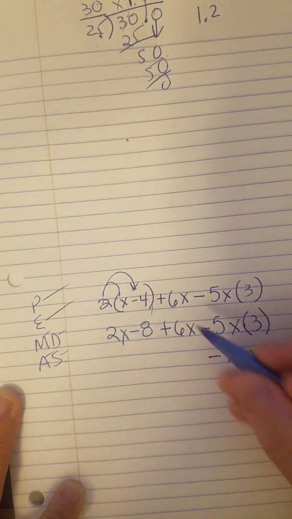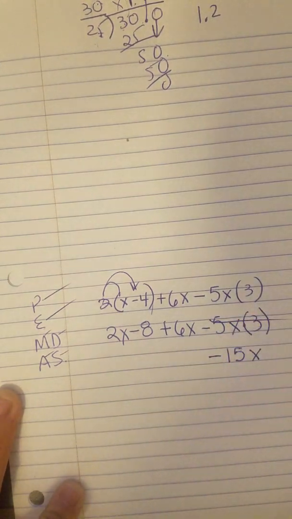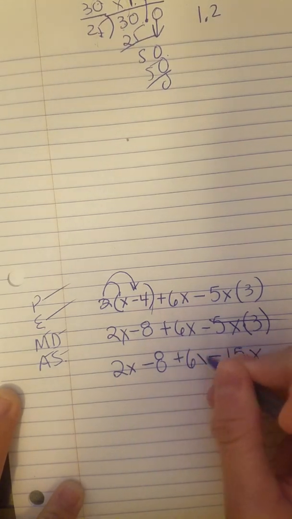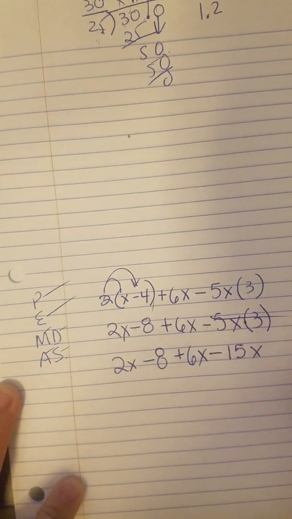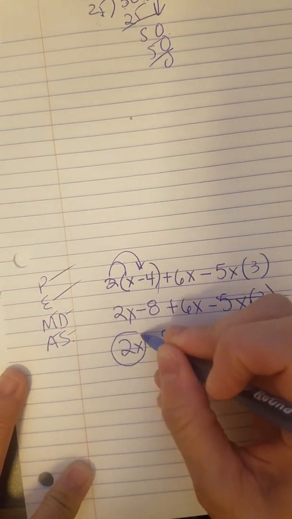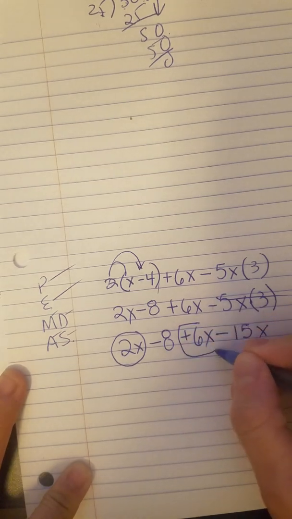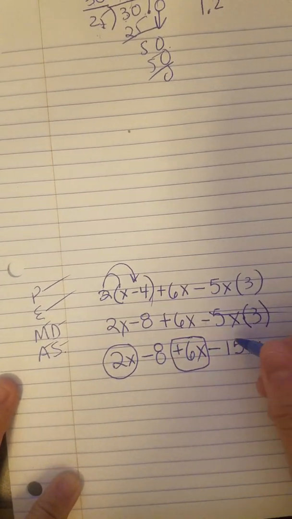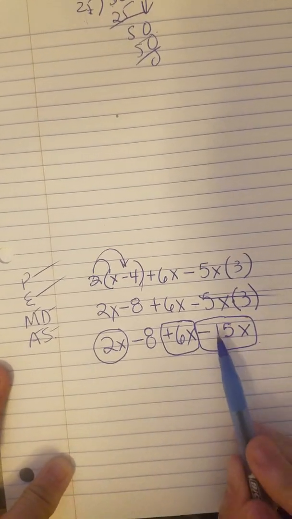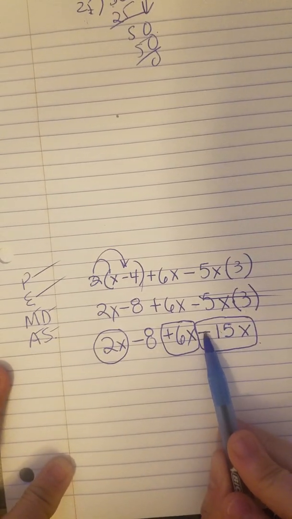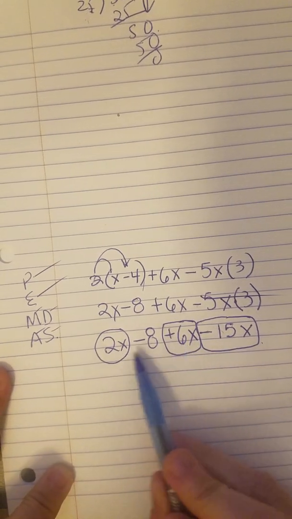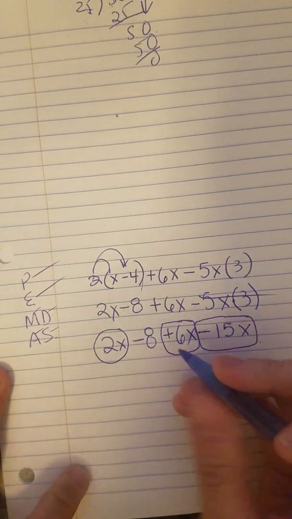Okay, now rewrite everything else. Now I'm done with this. 2x minus 8 plus 6x. Now you're going to combine like terms. So I have a 2x, I have a positive 6x, and I have a negative 15x. I can combine all of those. You see how I grabbed the sign in front of it? Because that sign in front of it belongs to them. So a 2x and a 6x, 2x plus 6x is 8x.